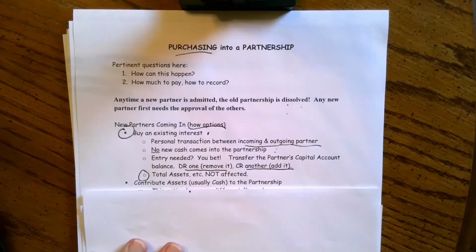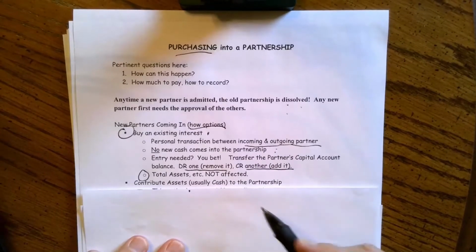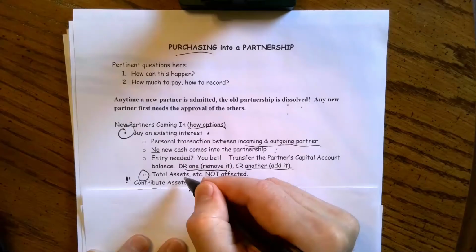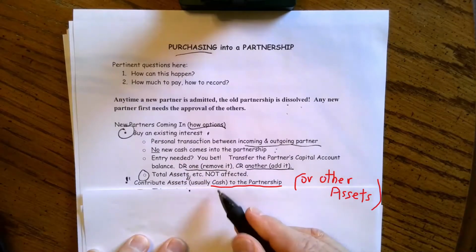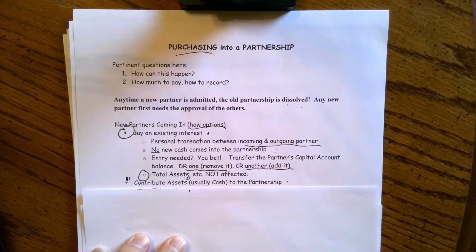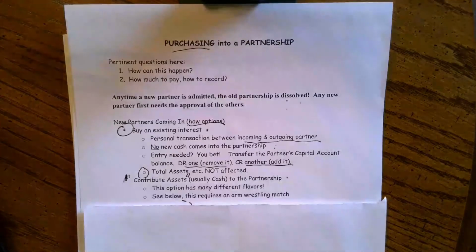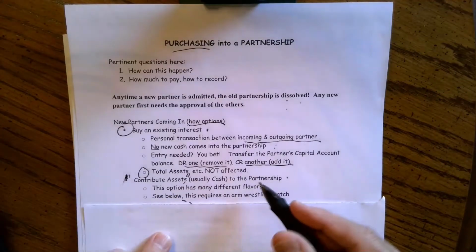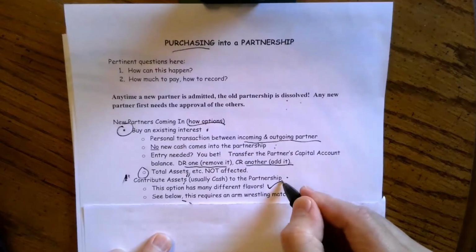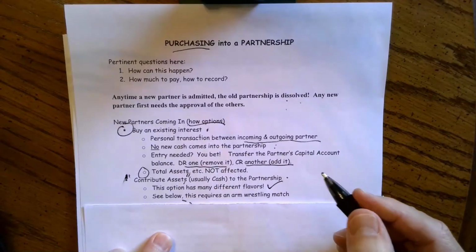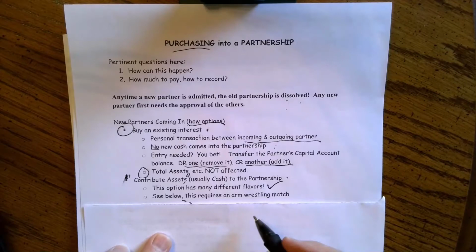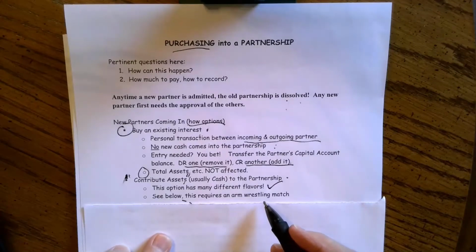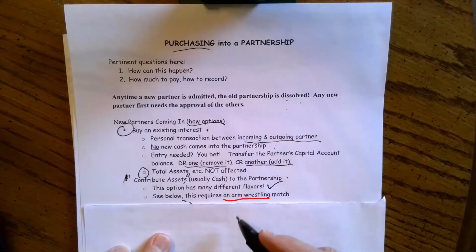The second way of coming in is for a new partner to contribute assets, usually cash, to the partnership. Now, for a new partner to come in by contributing assets, this option has many different flavors that you need to pay attention to in the chapter. So, let's look at the various options that exist when a new partner comes in and contributes assets, usually cash, to the partnership.